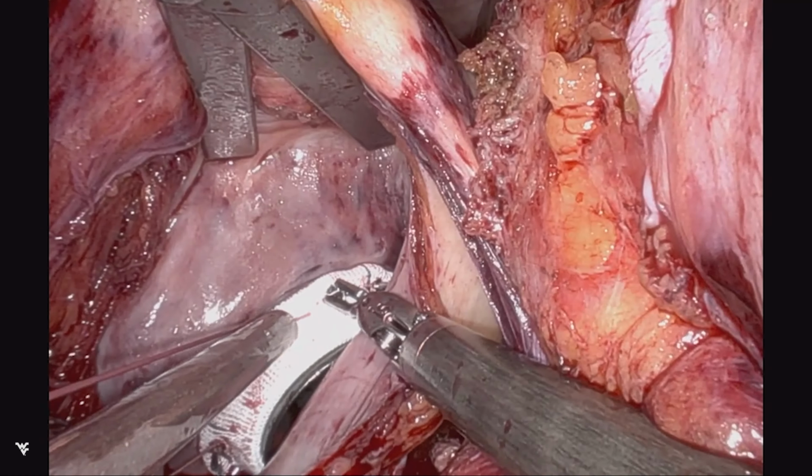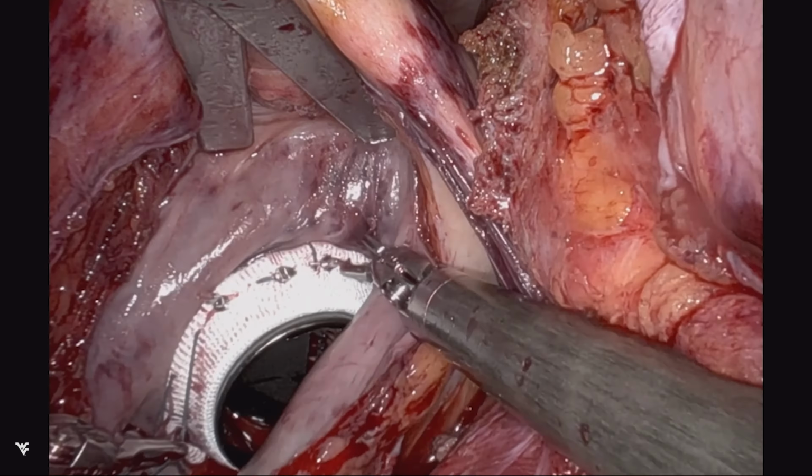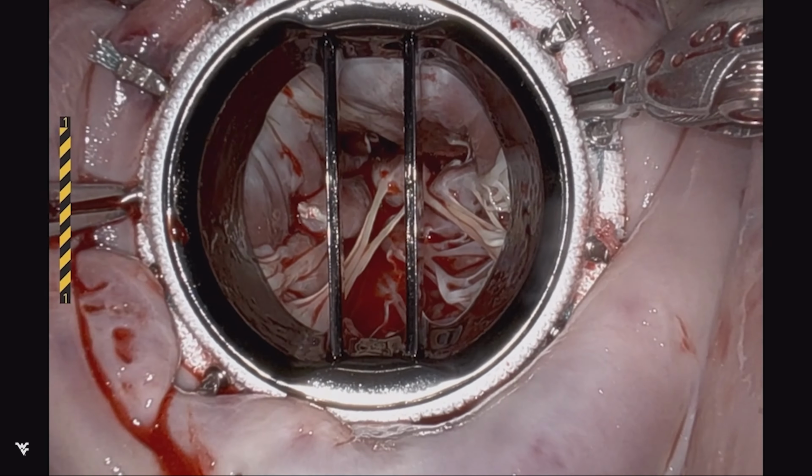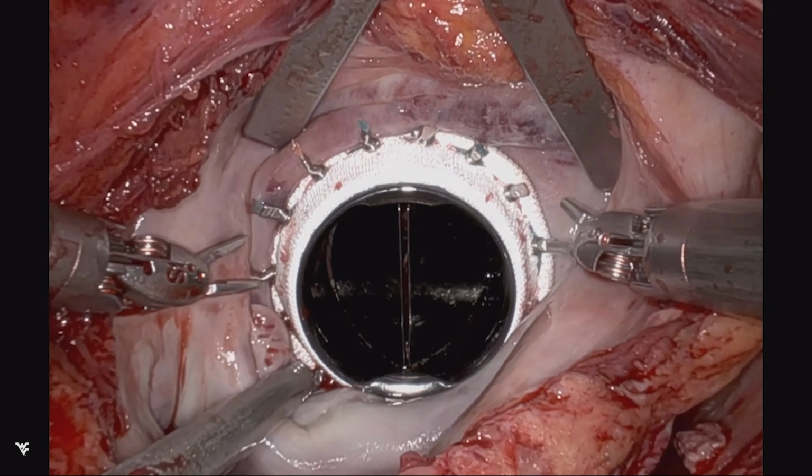And this valve is a mechanical prosthesis. This is the Onyx valve. Again, I have no affiliation to any industry, but this is the equivalent of a 33 prosthesis. And that completes the mitral valve replacement.